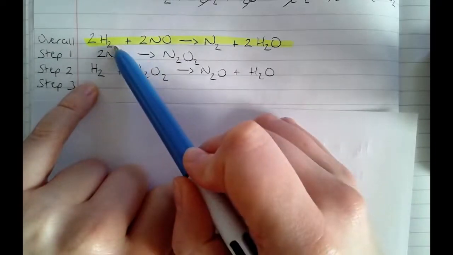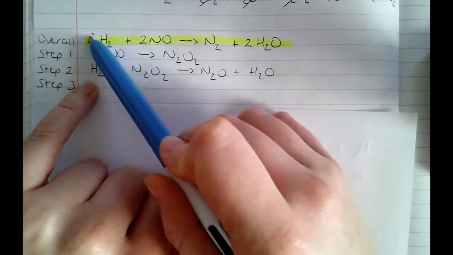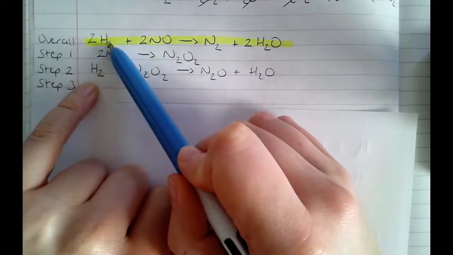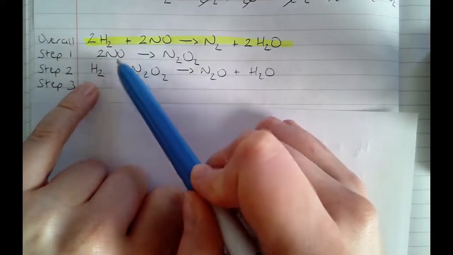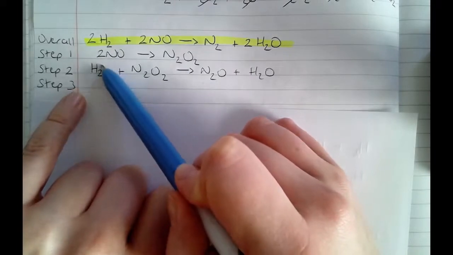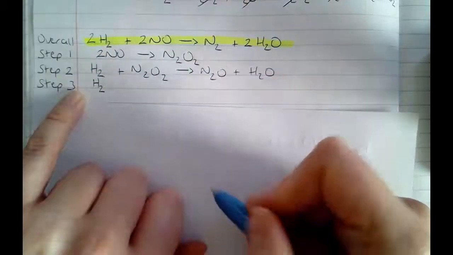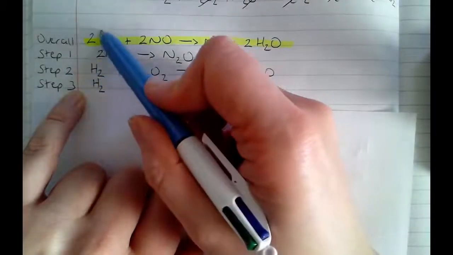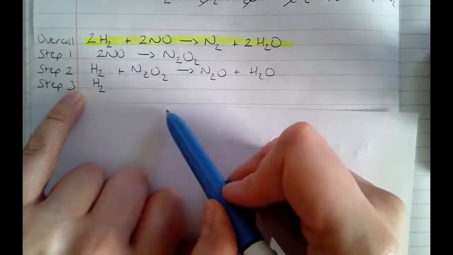So in my overall equation, I see that I need 2 molecules of H2 on the reactant side. Looking at step 1 and step 2, only 1 molecule of H2 has been accounted for. That means in step 3, I must have a molecule of H2. So those 2 together will give me the 2H2 in my overall equation.